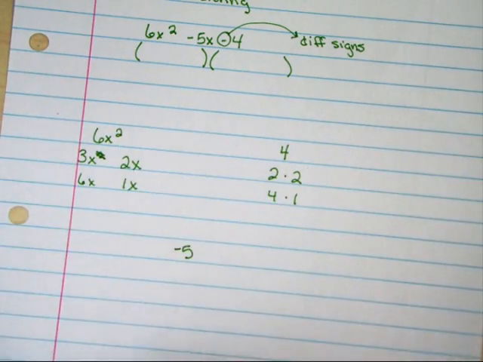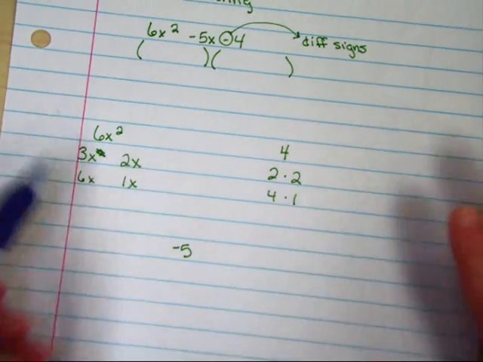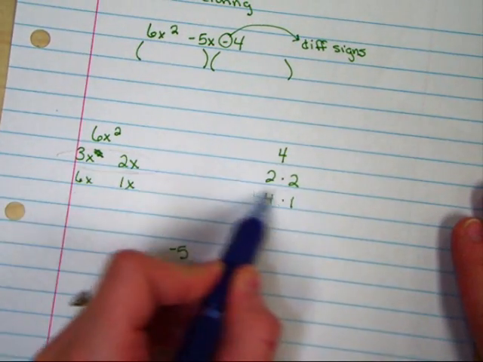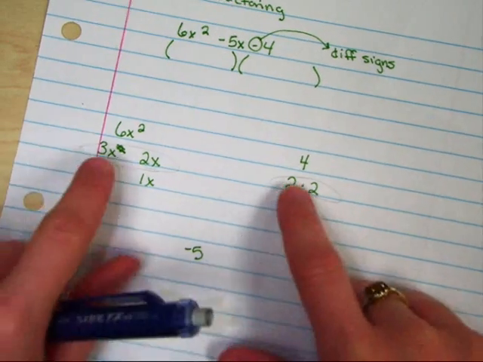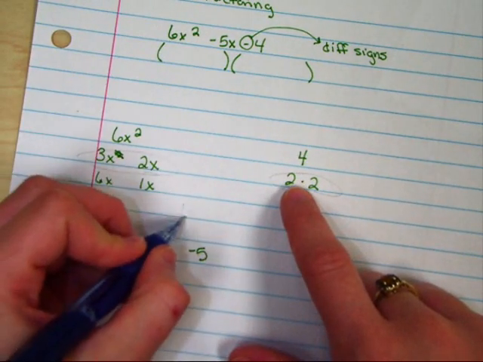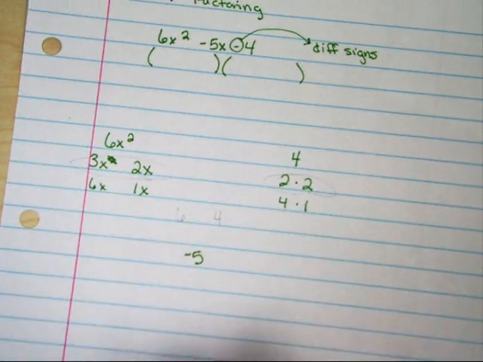It's a good idea when you do these type of problems to get a pencil. Alright, what kind of combination? Could you do 3 and 2 with 2 and 2 to get a 5? Well, let's practice. If we do 3 times 2, we get a 6. If we do 2 times 2, we get a 4. That's never going to make 5.